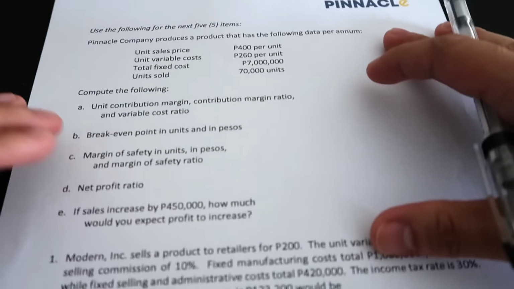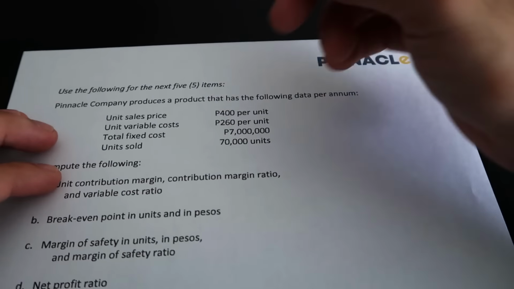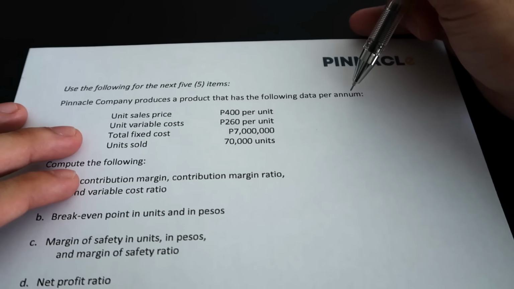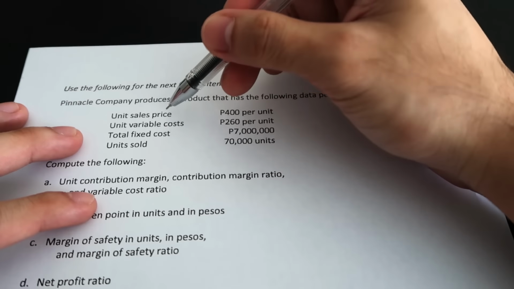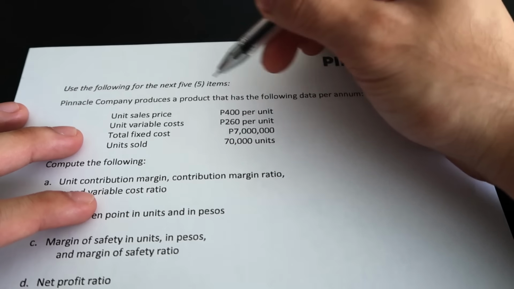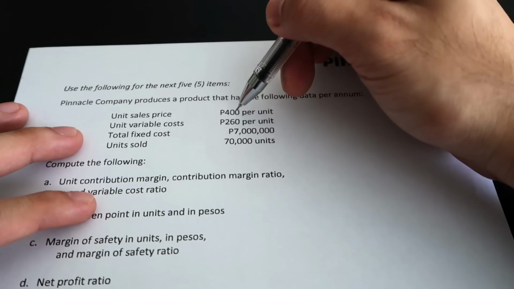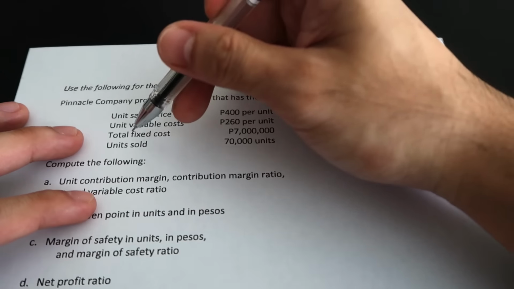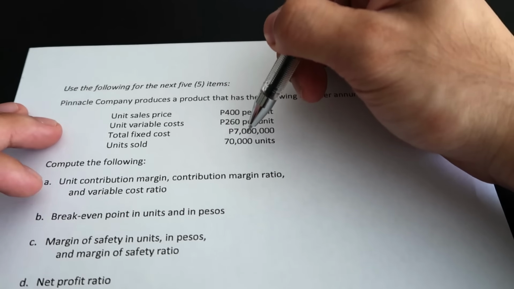And then we have 2 problems here. Alright. Pinnacle company produces a product that has the following data per annum. Unit sales price, 400 per unit. Unit variable cost, 260 per unit. Fixed cost, 7 million. Units sold, 70,000.